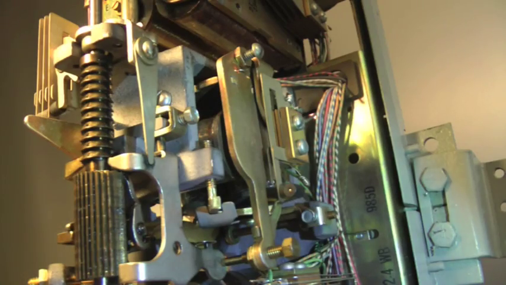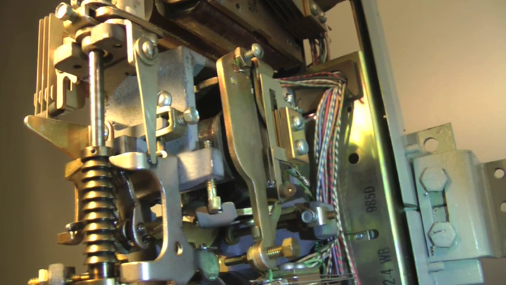So I have an established call here with the wipers resting on level 0, position 0. So let's see what happens to the release armature when I hang up the call. We'll watch that again in slow motion.